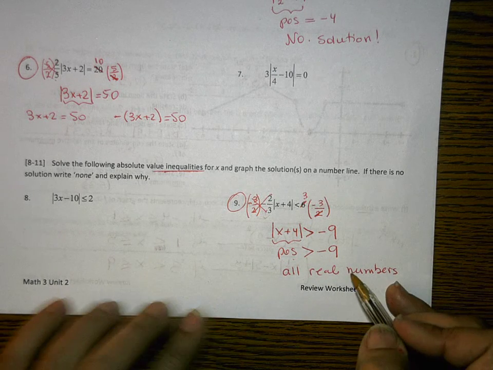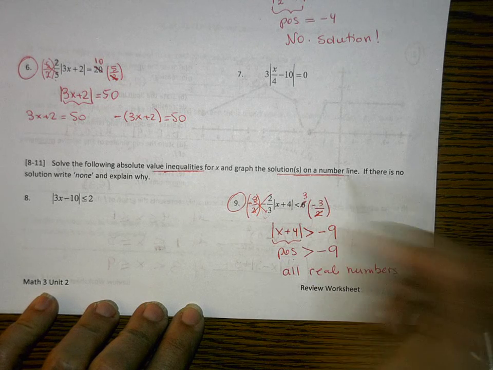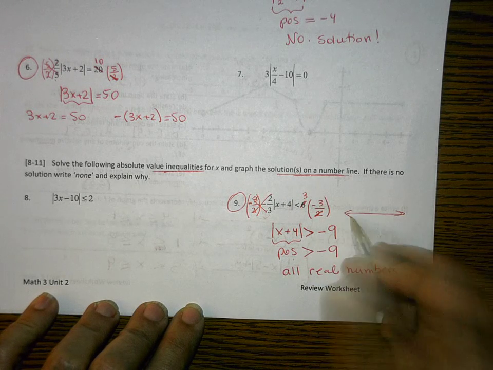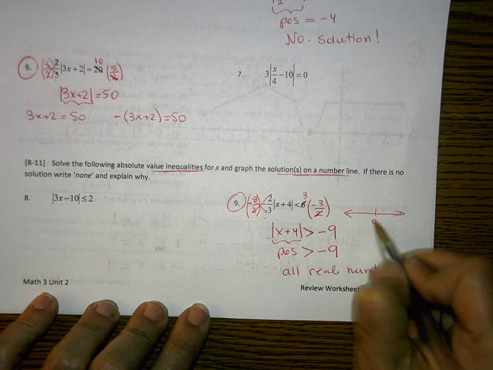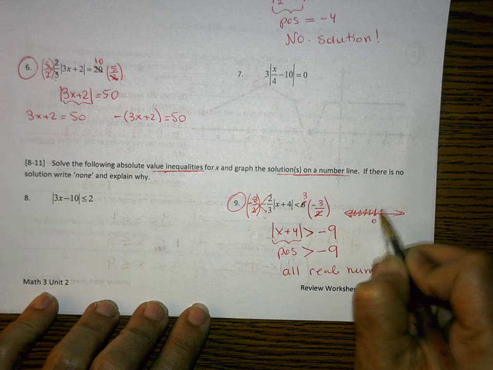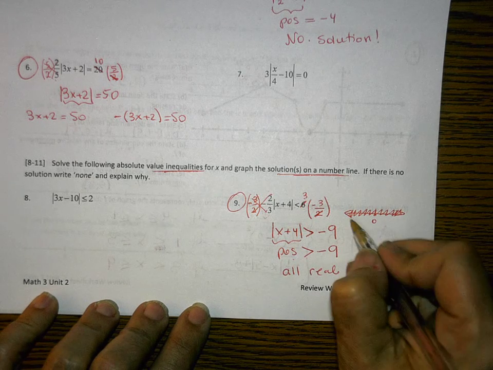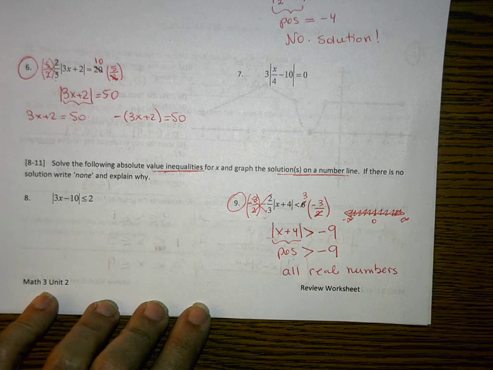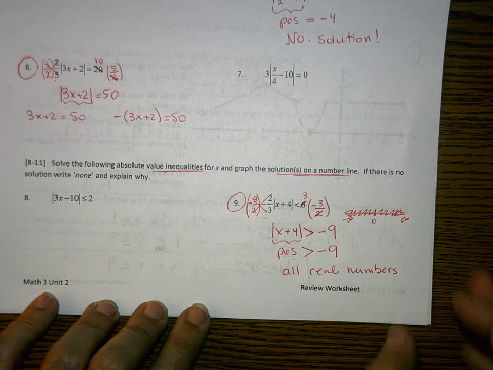To show the solution on the number line, I would just show, here's my number line, here's 0, I want all of it. Okay, those are all real numbers, from negative infinity all the way to positive infinity. We want all real numbers. Okay, all right. Let's go ahead and see if we can do a few more problems here.